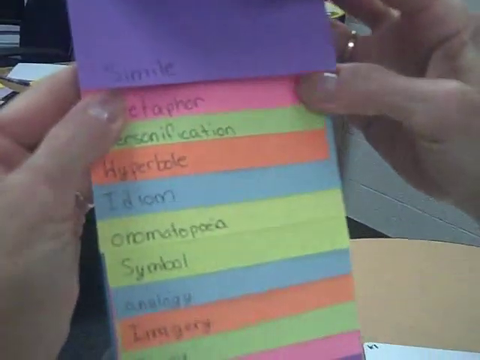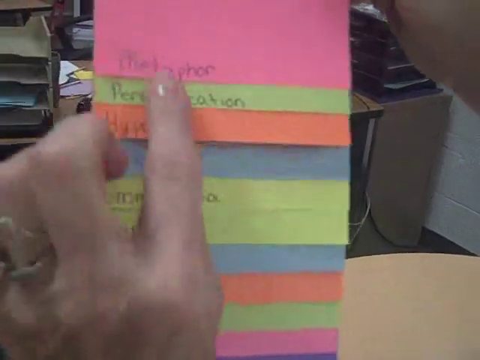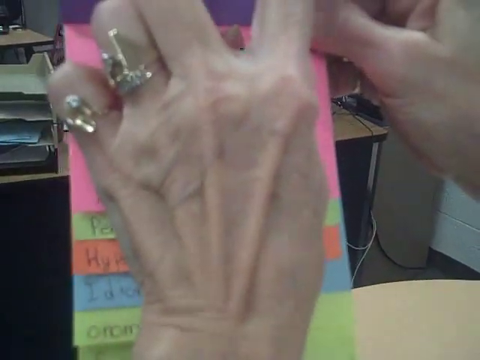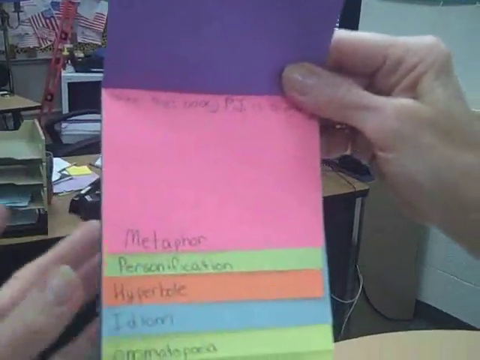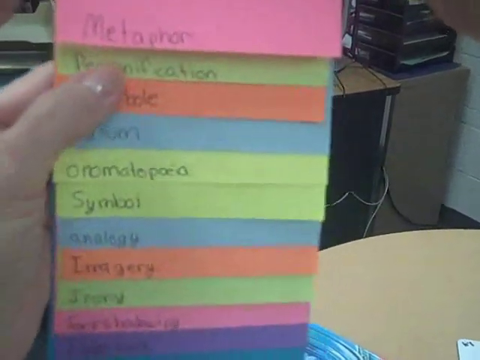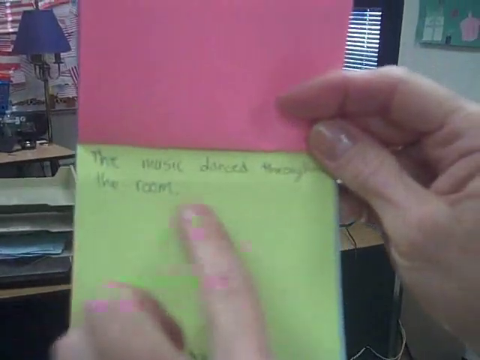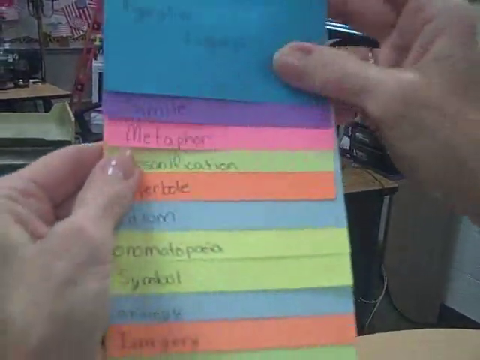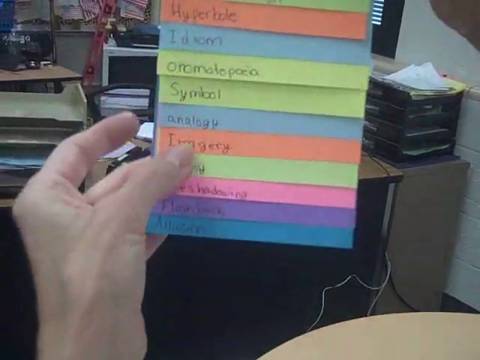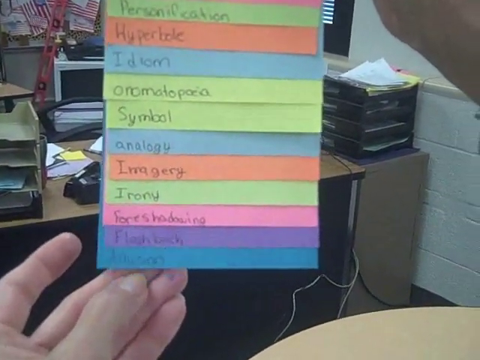Then I'll turn up the simile flip and it will be metaphor. Here is the definition, here is the example, and so on. The next one would be personification, so I'll flip up the metaphor. Here is the definition, here is the example. So you continue doing that until you have all of the figurative language listed.